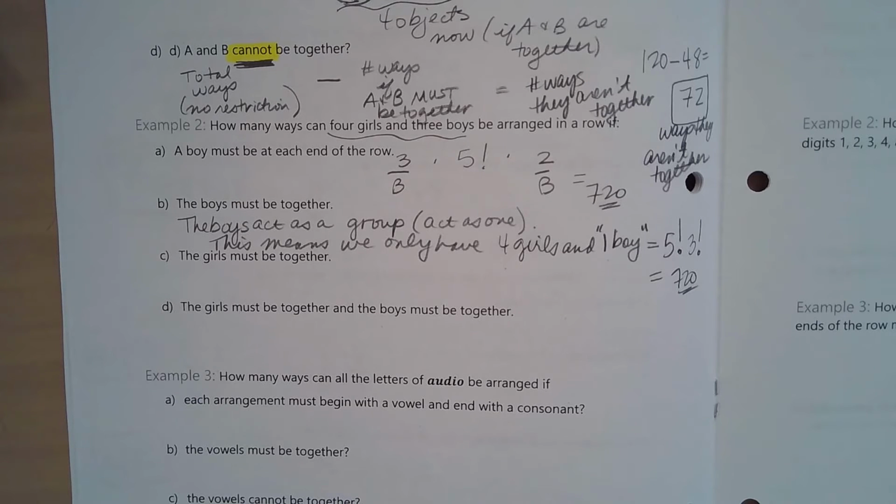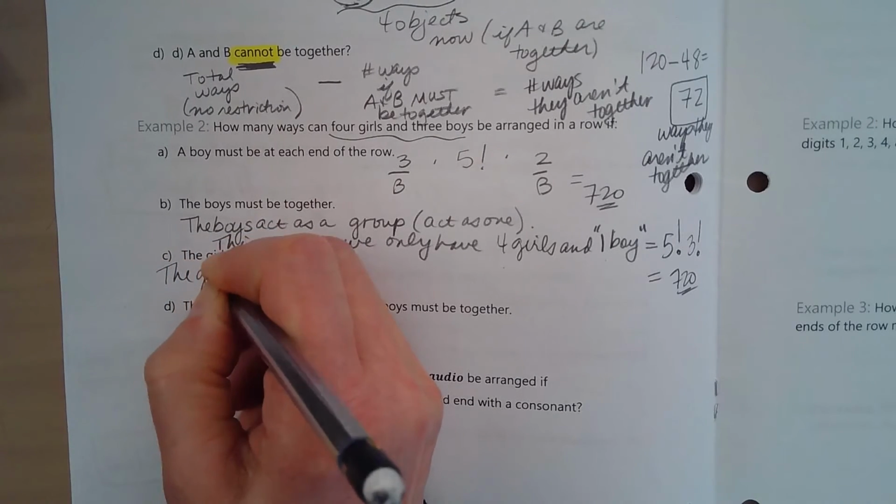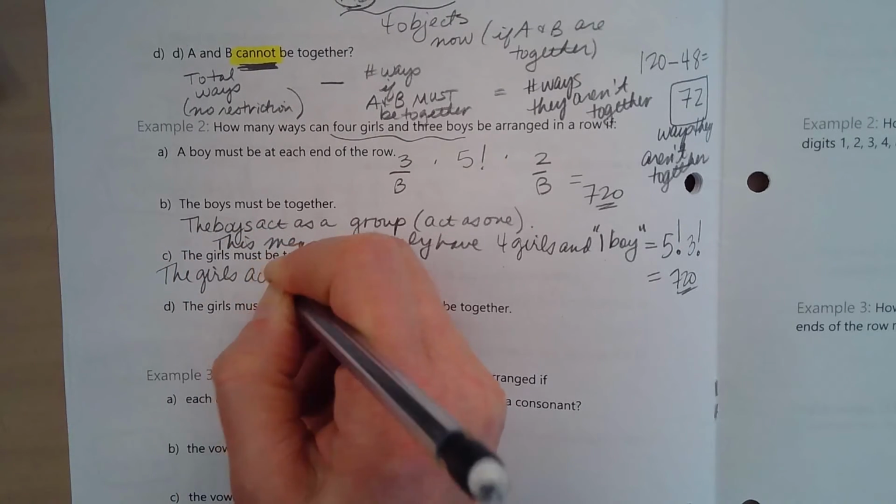Okay, what's the next one? The girls have to be together. You respond to me. What's the answer to that one? The girls act as a group, or act as one. So 4 factorial, multiplied, 576. Yeah. So the girls act as one.